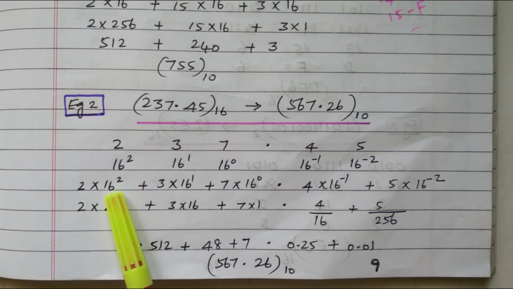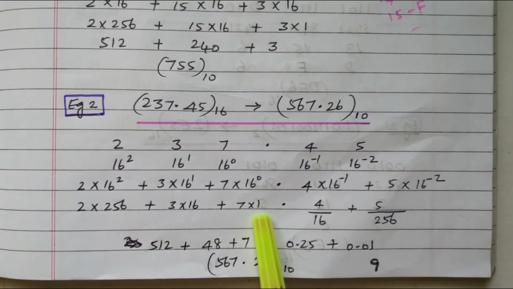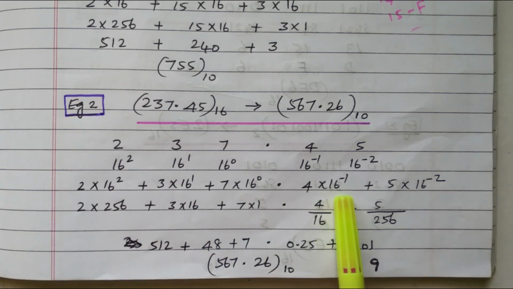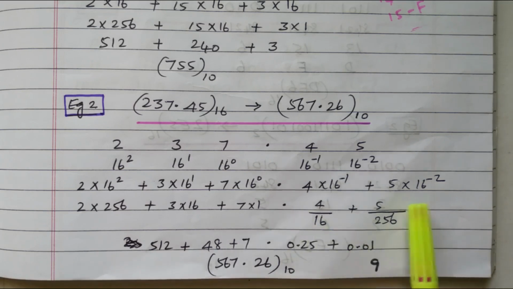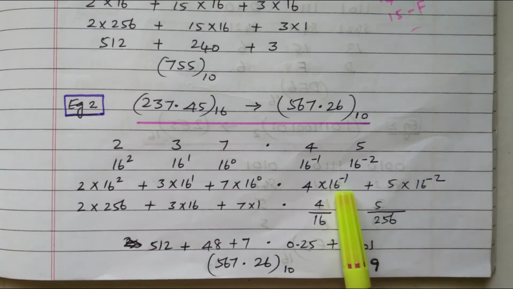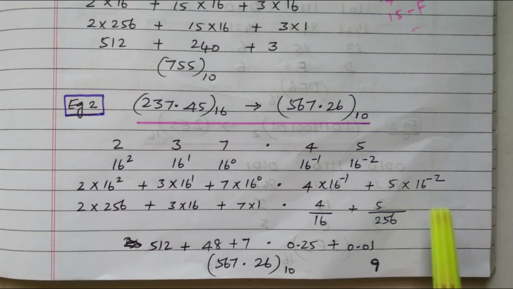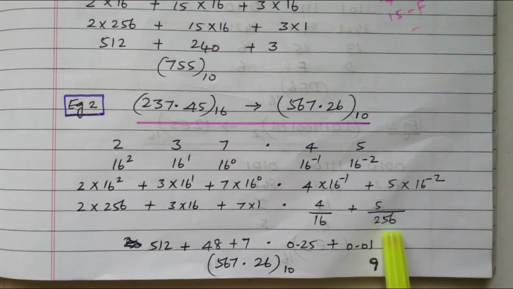2 into 16 power 2. 16 square is nothing but 256. Then 16 power 1 is 16, so 3 into 16. 16 power 0 is 1. Now 4 into 16 power minus 1. While going to the denominator, it becomes 1 divided by 16 power 1, that is 16. Similarly, 16 power minus 2 becomes 1 divided by 16 power 2, and 16 power 2 is nothing but 256.